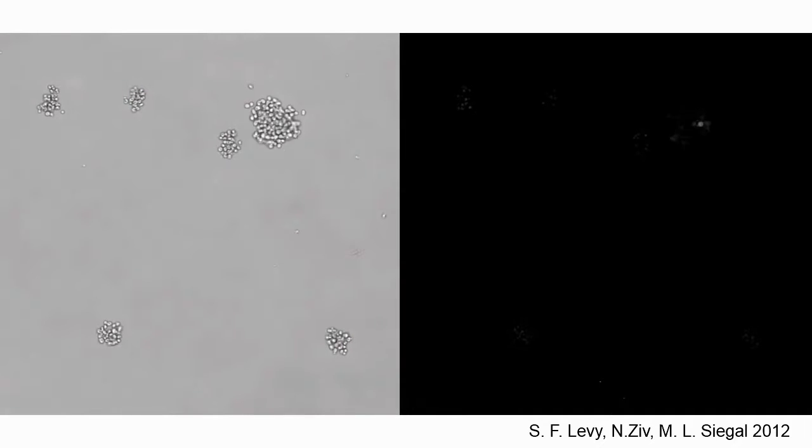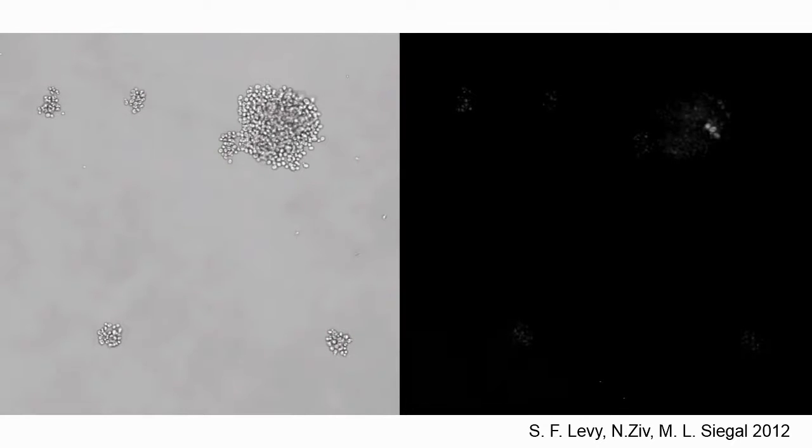Okay, let's see the movie the first time. We can see everything's fast growing compared to this one, and that's the only one that survives after the heat shock, and it continues to divide for 15 hours afterwards.